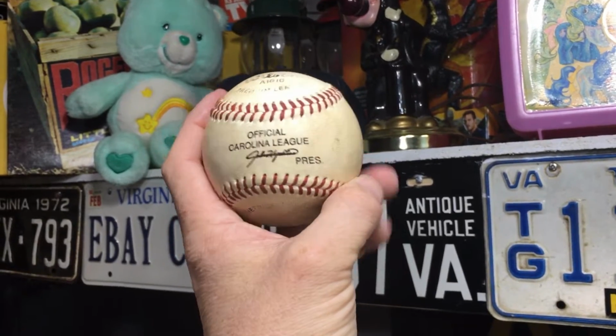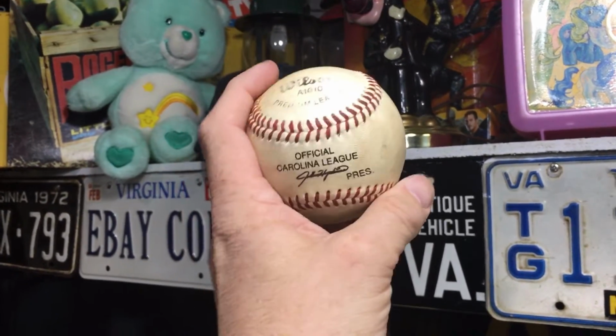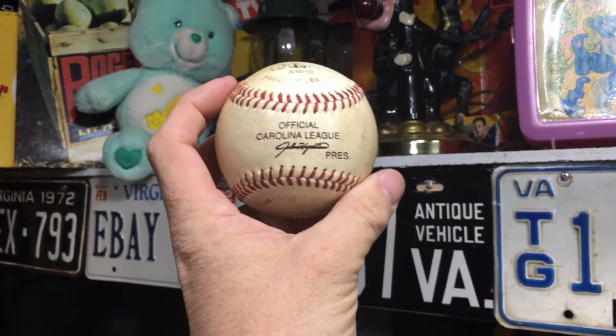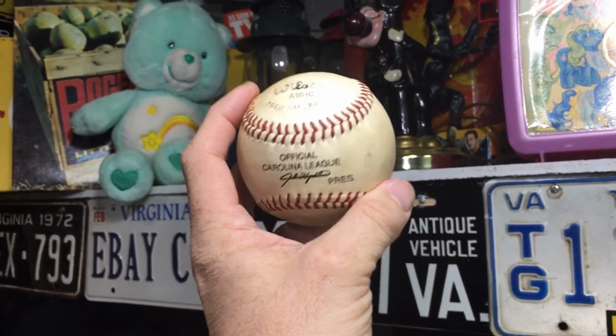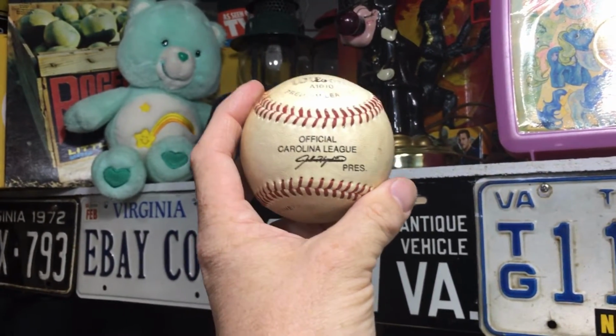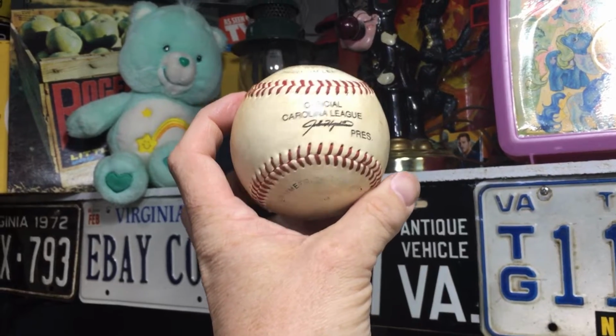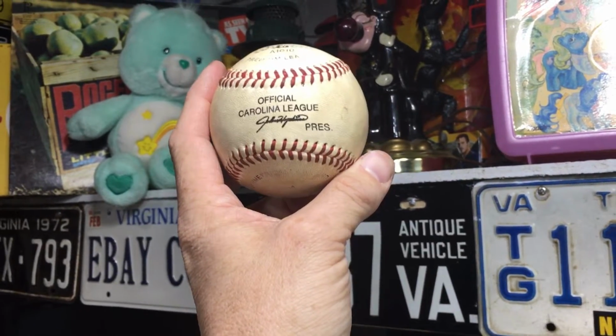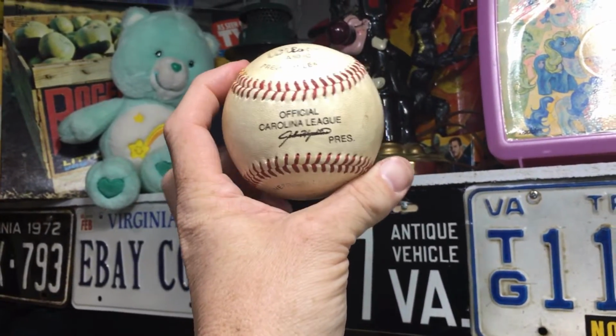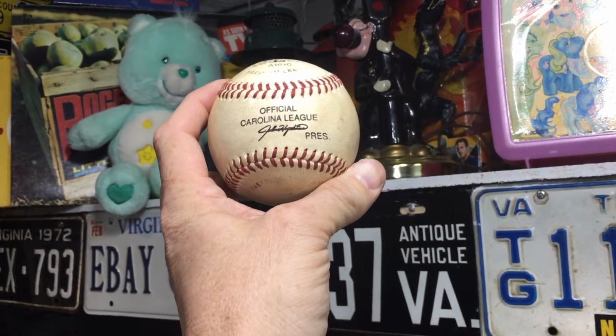Jim Bibby was a long-time major league pitcher with a lot of success, and he also was the pitching coach here in Lynchburg for a long time for the Hillcats. So 50 cents, and it sold for $10.41. That's about a $5.50 profit on a baseball. So nothing to shake a stick at. But I love them because they don't break and you can put them in a bag.